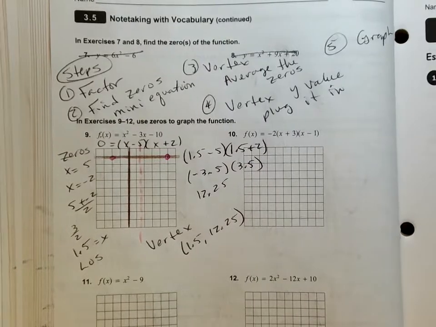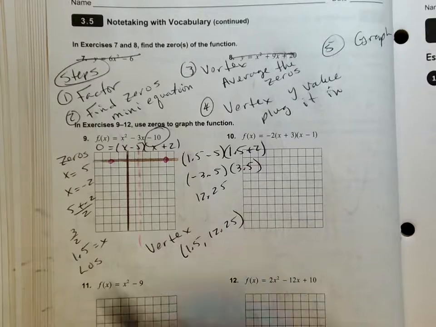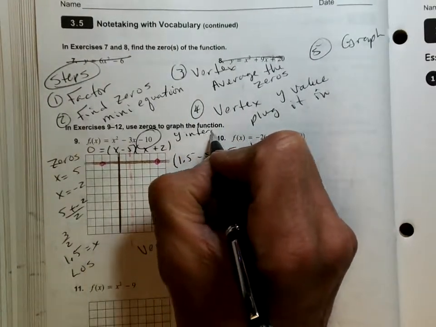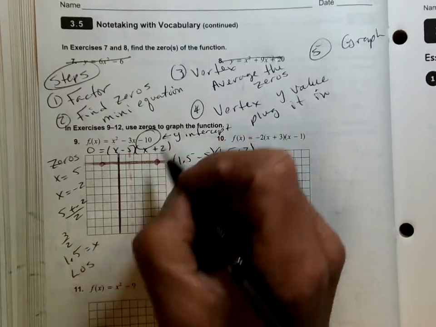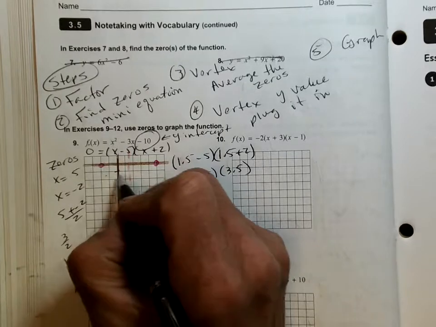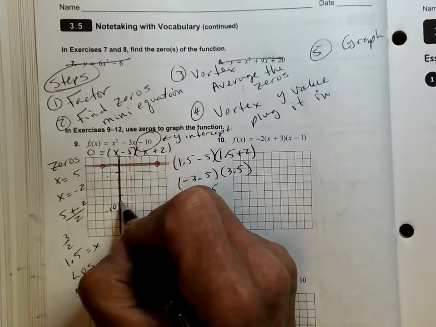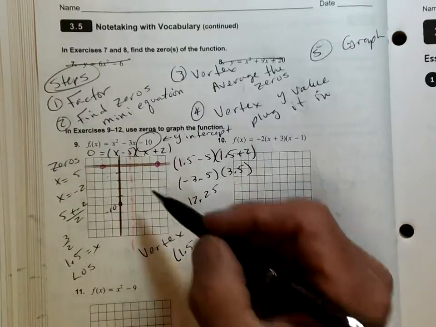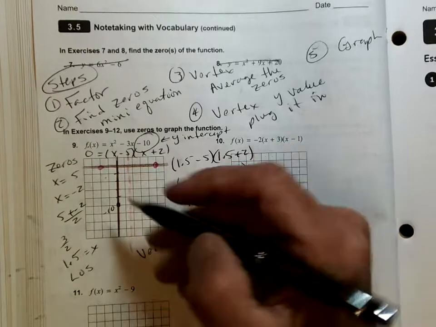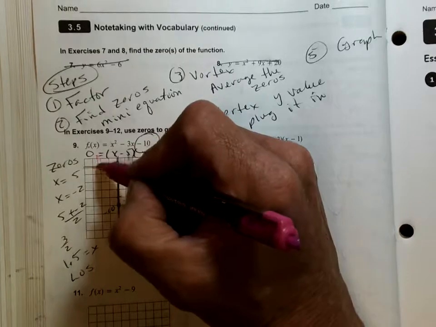I've got a y-intercept also, don't I? There's my y-intercept. Is it negative 10? I might have to go by 2's again: 2, 4, 6, 8. There's negative 10, so I got a point there. I got a vertex at 1.5 and 12.25. Just draw it in.